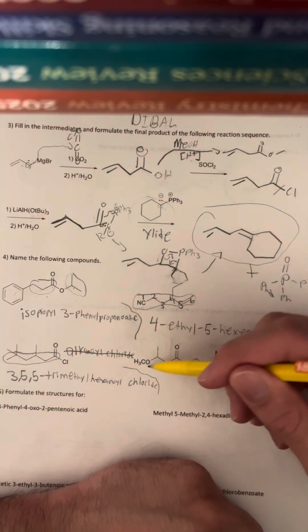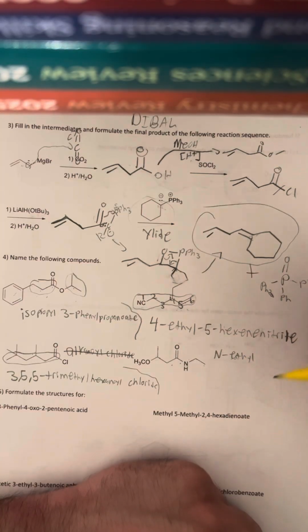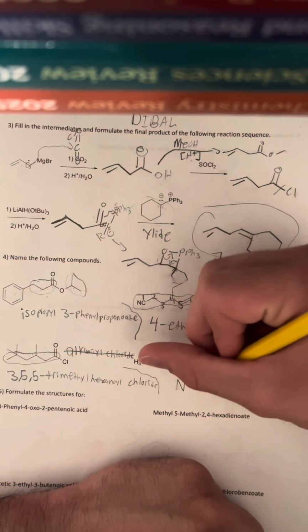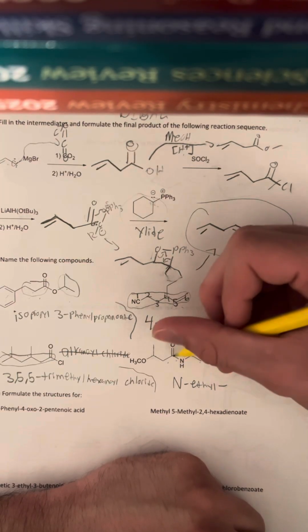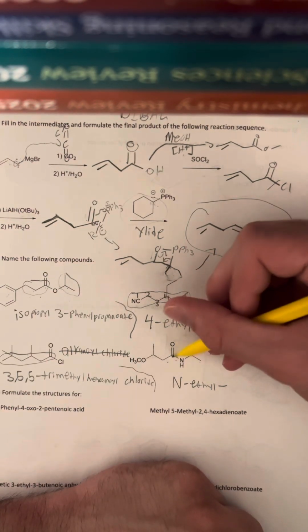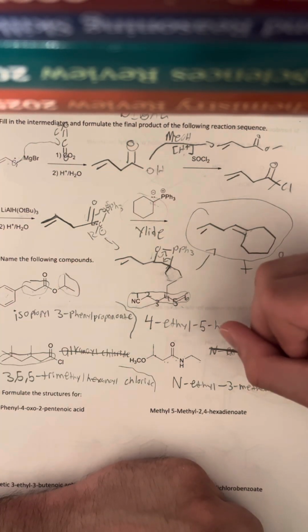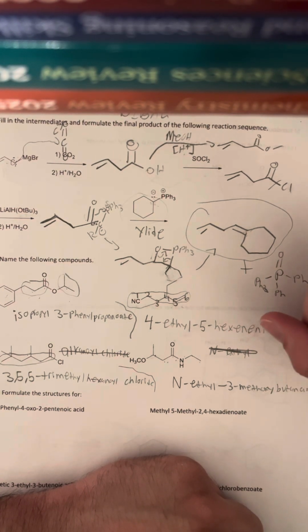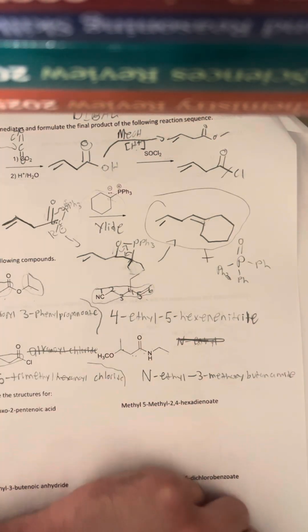In this case, it will come first. Why? This is a methoxy substituent, which starts with an M. This is an ethyl substituent, which starts with an E. What comes first in the alphabet? E. So in this case, we have N-ethyl, right? And then we go to the butanamide chain. This is carbon number 1, 2, 3, 3-methoxy, butanamide. N-ethyl-3-methoxybutanamide. Let's now formulate the structures.